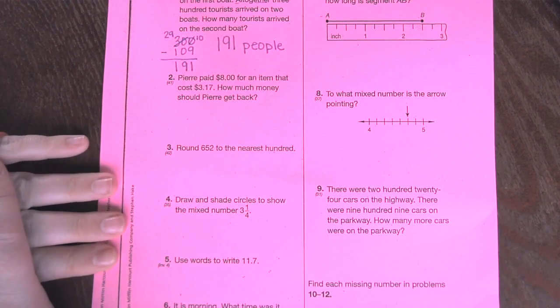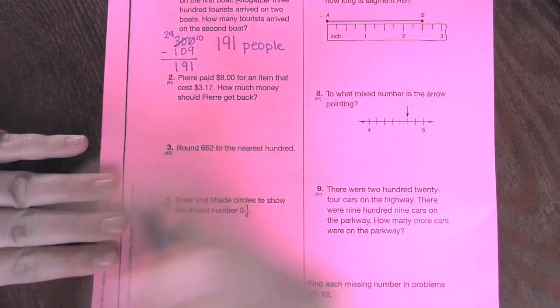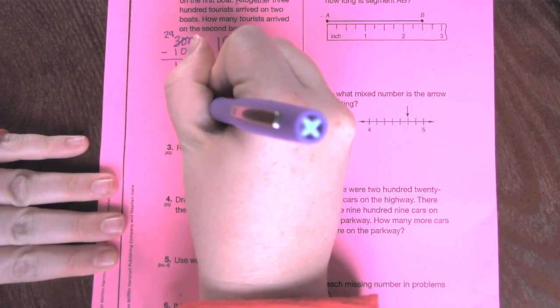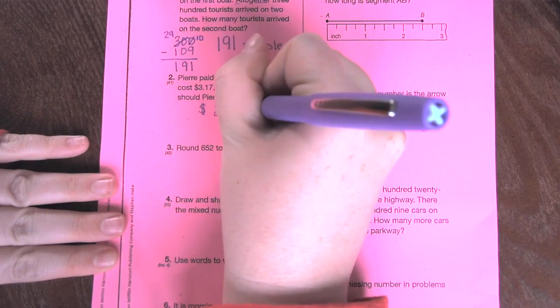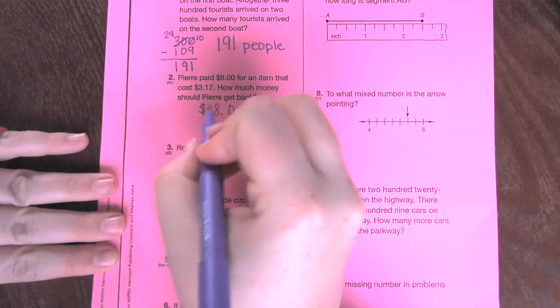Pierre paid $8 for an item that cost $3.17. How much money should Pierre get back? So we're going to subtract, just like at the cash register at Walmart. That's what they're doing. They are subtracting your money for the items that you get.